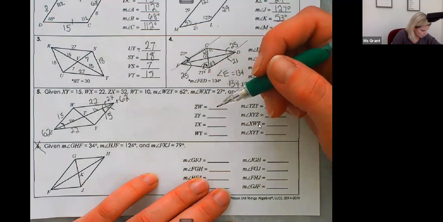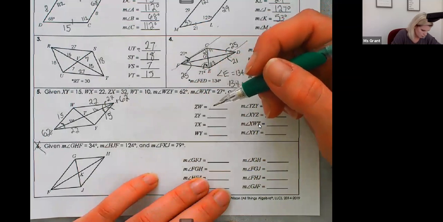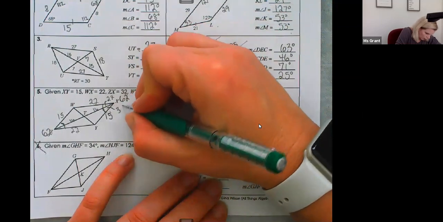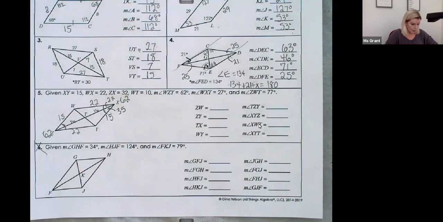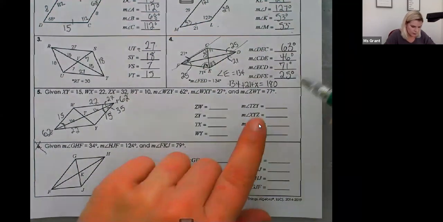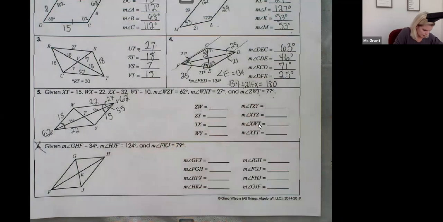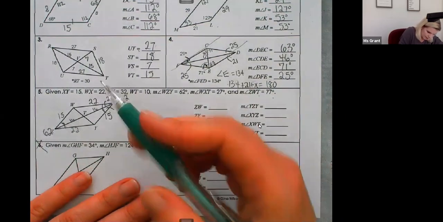$35, right? Okay. Last thing it was told, ZWT is 77. ZWT 77.